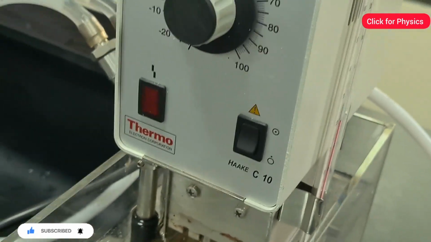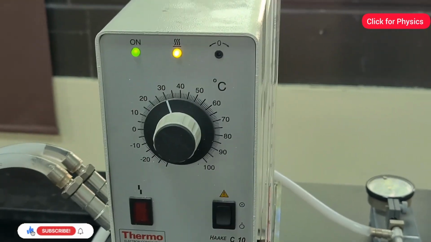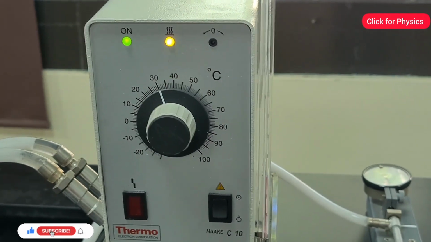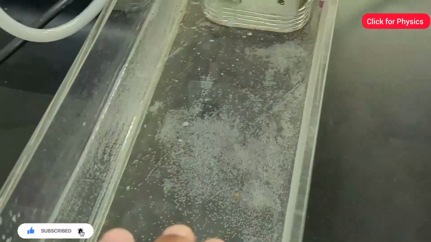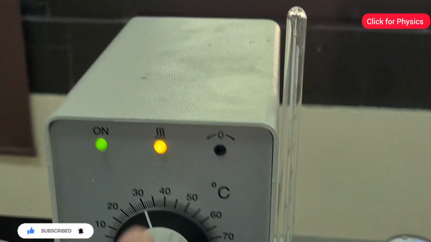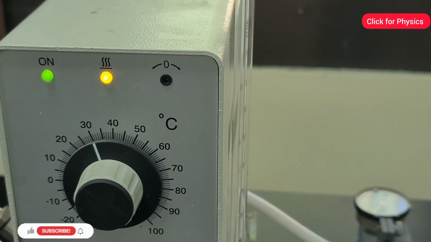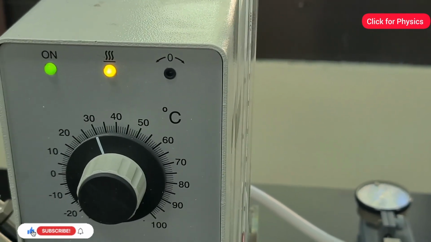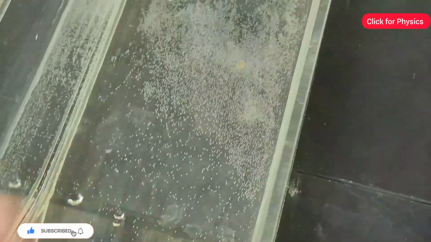When you turn on the device, you can see here we have two lights, right? The first one is green and the second one is yellow. Once the water reaches the temperature of 30 degree, what will happen? The second light, the yellow light, will turn off. Once this light is off, it shows that the water reached that temperature.